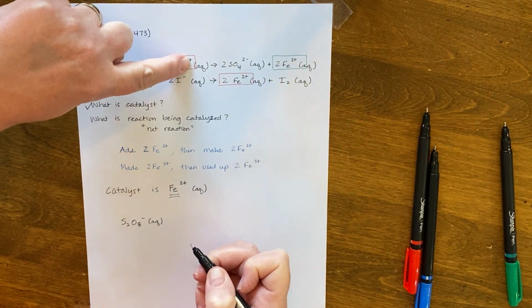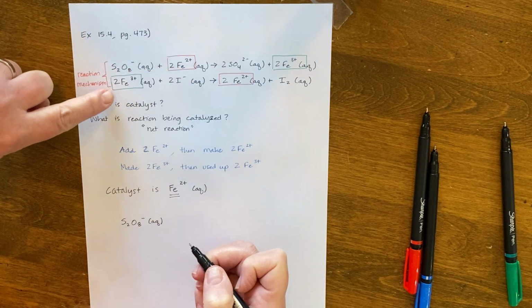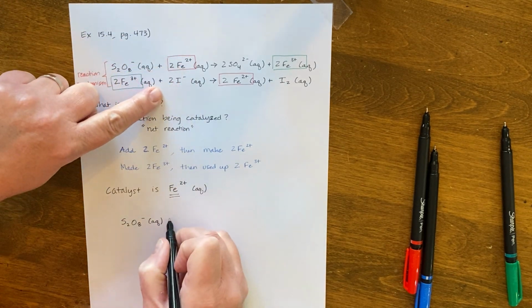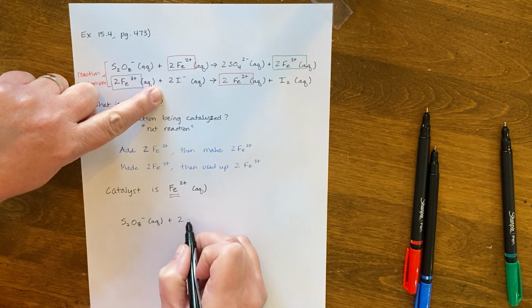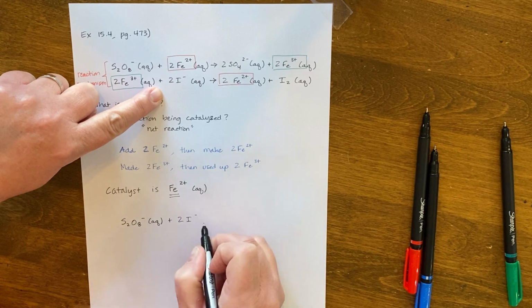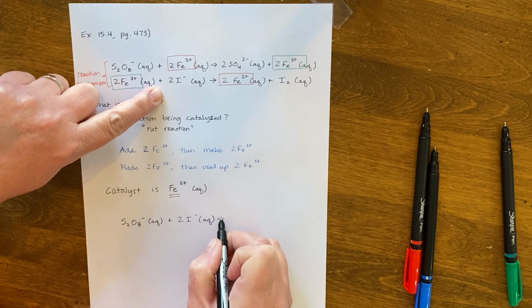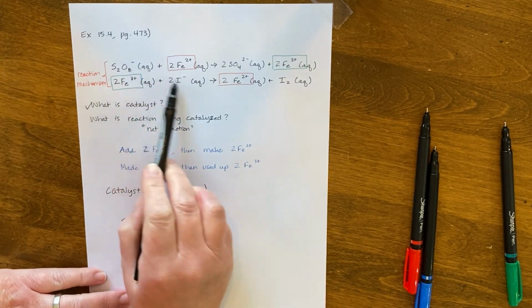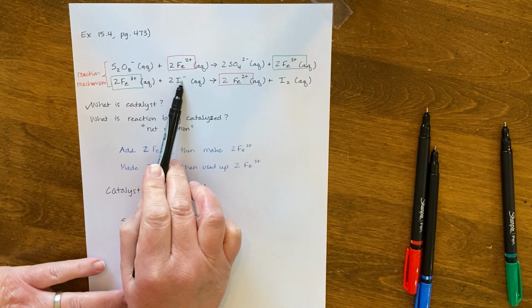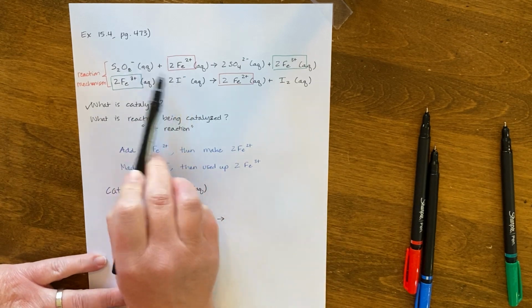That's my only reactant in step 1. My reactant in step 2, I have 2 I- ions aqueous. Okay, so those are my only 2 reactants that I have left.